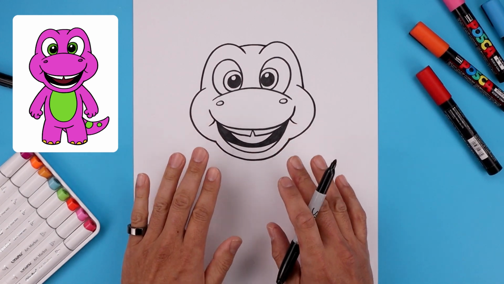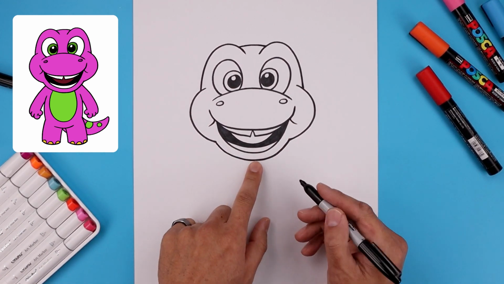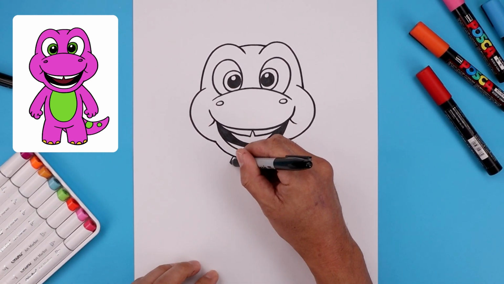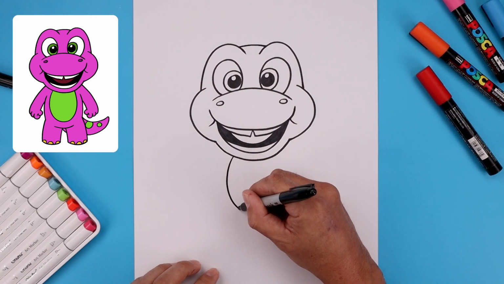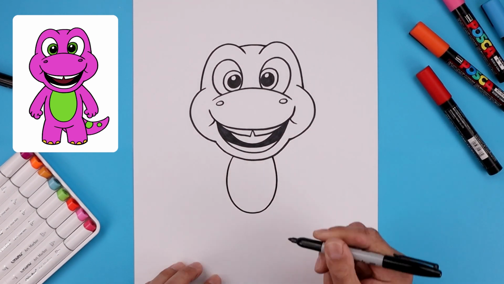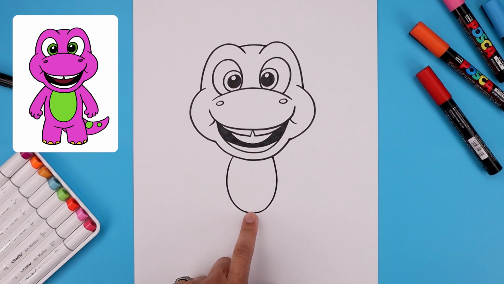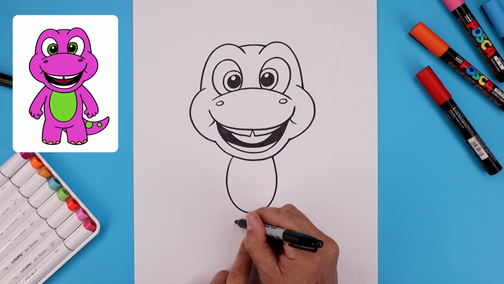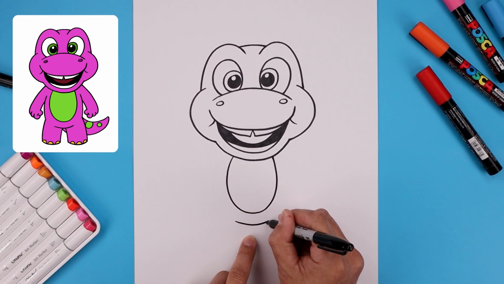Now with the head complete, let's move down and draw the patch in the center of the body. Starting on the left side of the head, go all the way around towards the bottom like an oval. Just pull that up and in on the right. Now from the bottom, we step down and add another curve, coming down and then up.